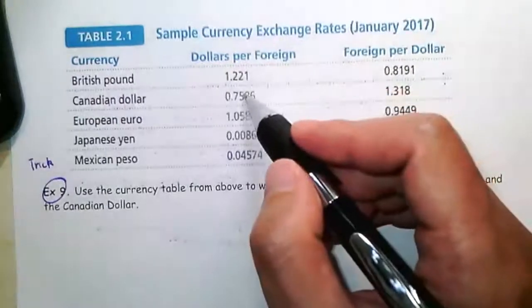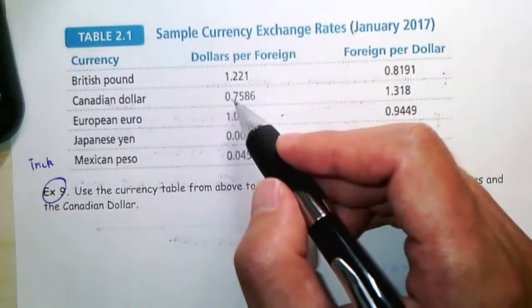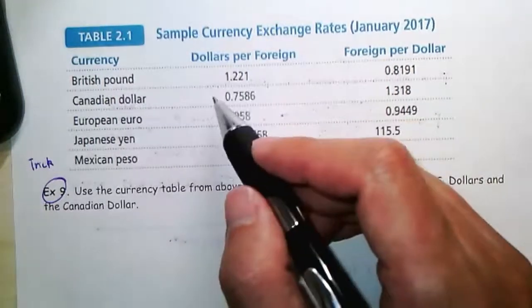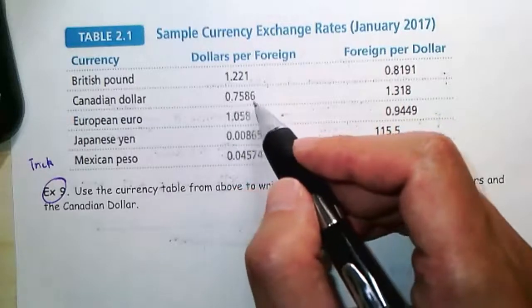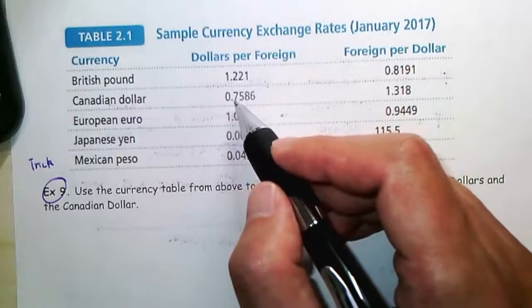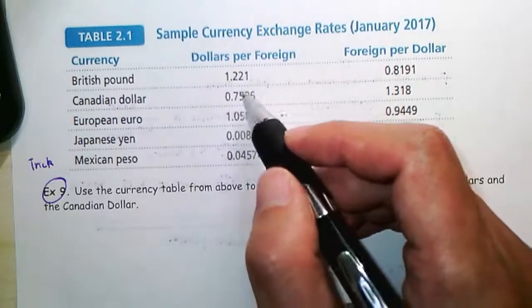So this means $1 is only 0.7586 Canadian dollar. So in this case, the US dollar is only worth 0.75 foreign currency.